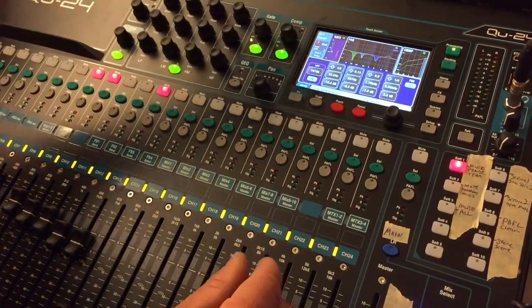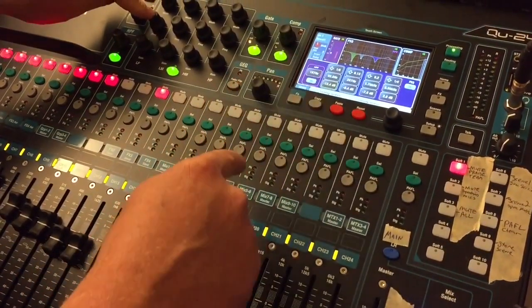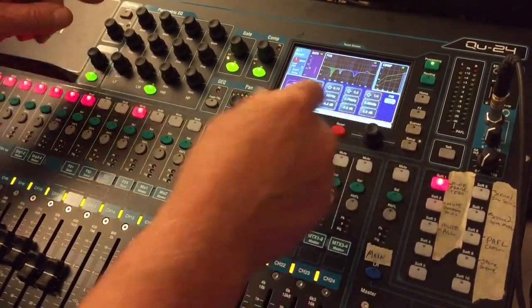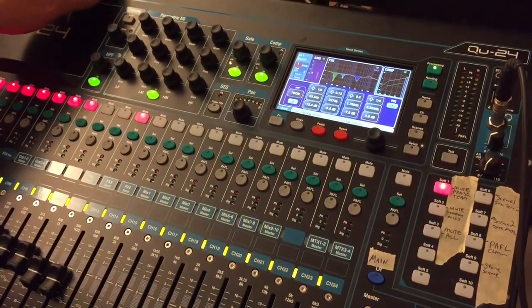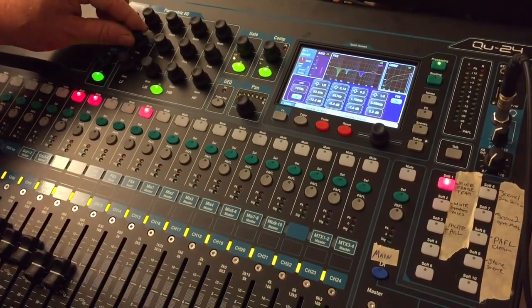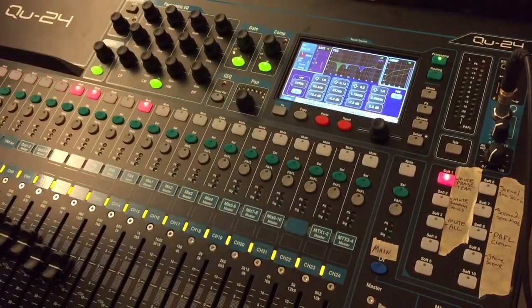If I touch this one, it's the same as using this knob. It just gives me a numeric value for it, and some people prefer that. If you want to set it for a certain number, you can do it that way. It's harder to do it this way. If I want to get that to a certain number, it's a little bit easier just to use this one here.